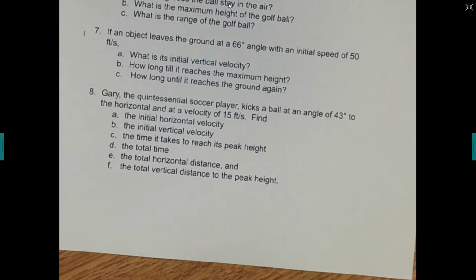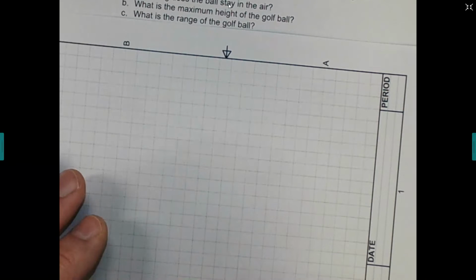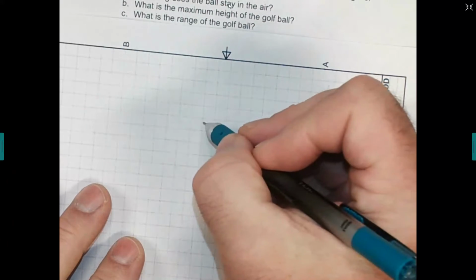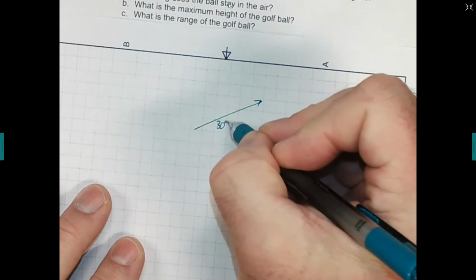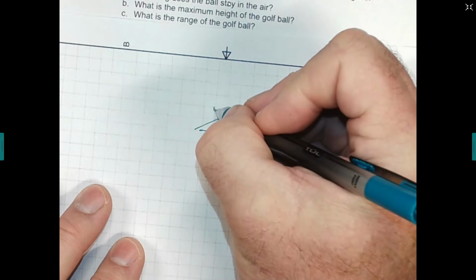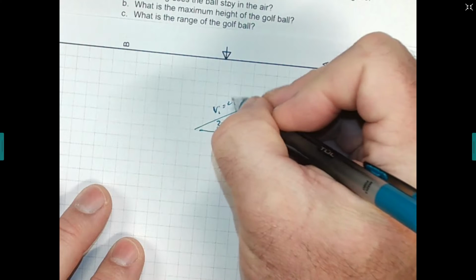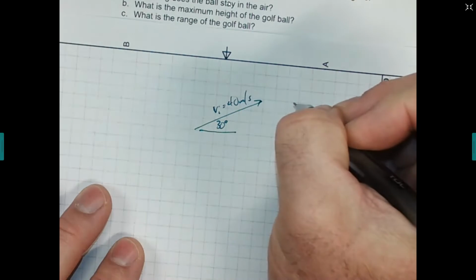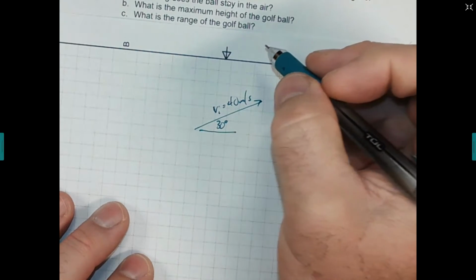Let's take a peek at number 6. We have a golfer now hitting a golf ball. It gives it an initial velocity of 40 meters per second at an angle of 30 degrees above the horizontal. So now we're launching 30 degrees above the horizontal. It is at initial velocity of 40 meters per second. How long does the ball stay up in the air?